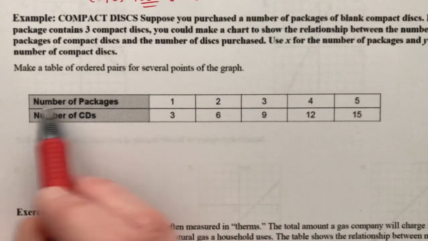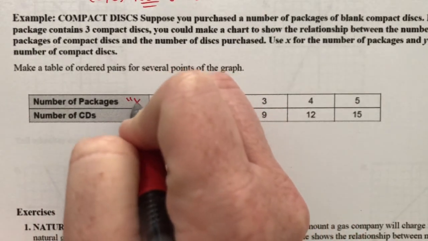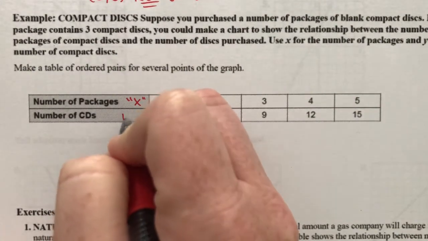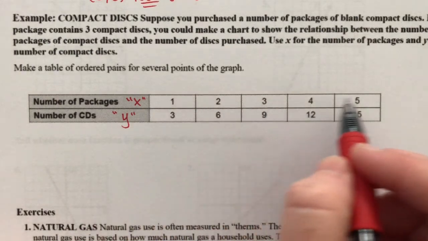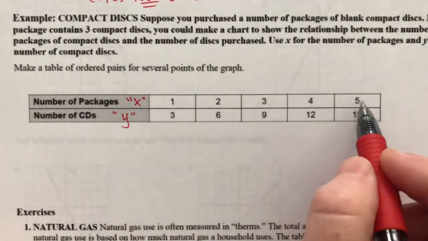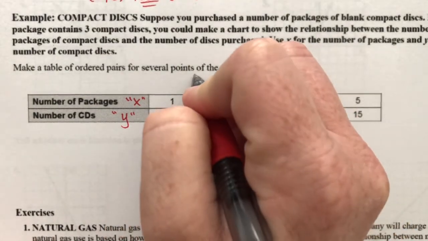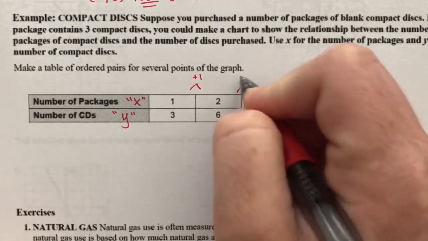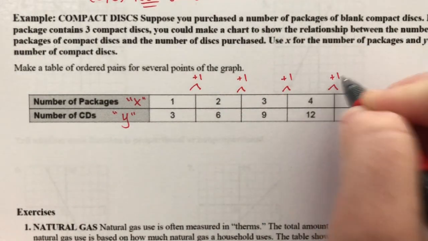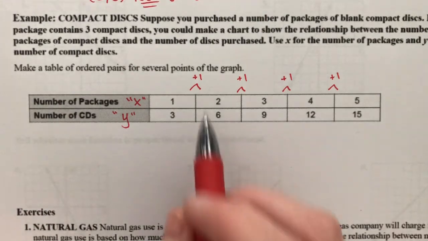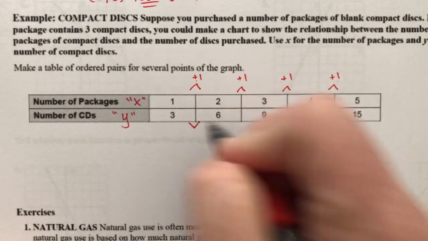So we're going to look at the relationship. Now, number of packages is our X value, and the number of CDs is our Y value. The number of CDs we buy depends on how many packages we buy, right? So independent variable, dependent variable. So the relationship here from 1 to 2 is, I just added 1, right? 2 to 3, I'm just going up by 1 continually. 4 to 5, I just go up by 1. And then down here for our Y variables, this is constant, we're going up at the same rate. So we want to see the same thing here.